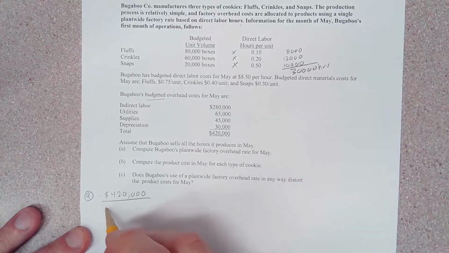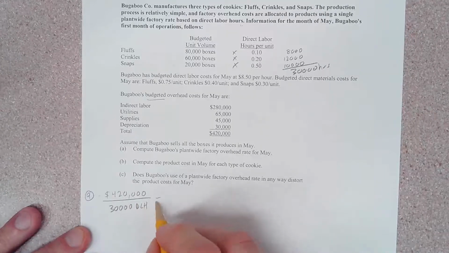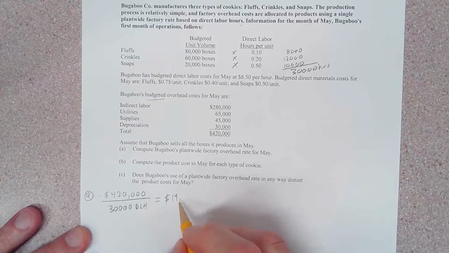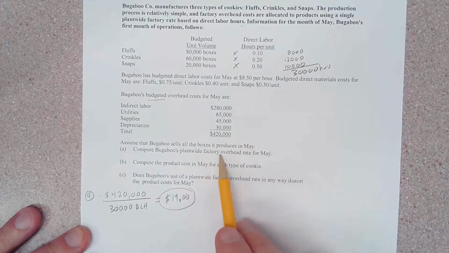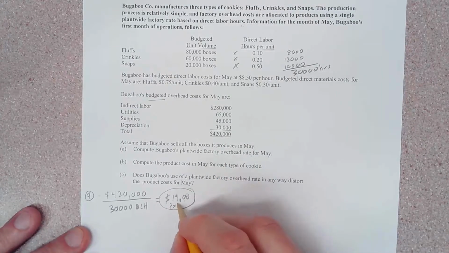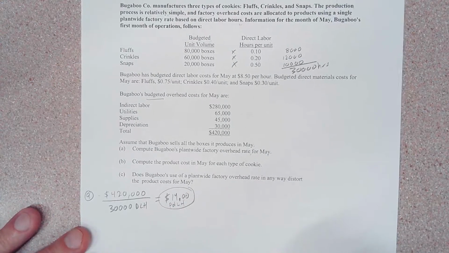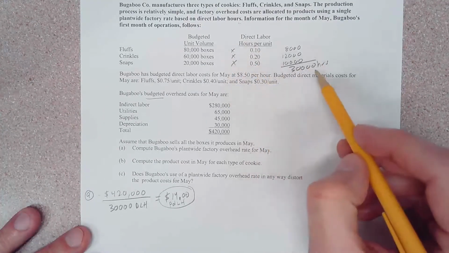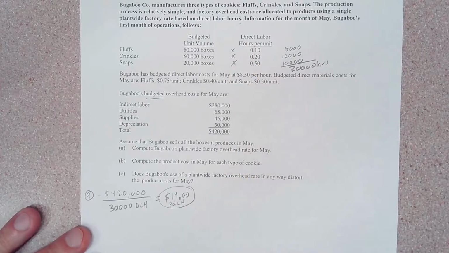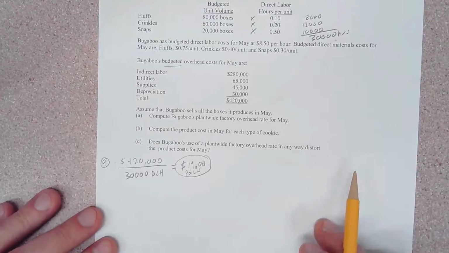So then we can come down here to direct labor hours, and we can come up with our plant-wide factory overhead rate for May: $14 per direct labor hour. That's all we have to do. That's all the question asks for. You can see how we did this calculation to come up with 30,000. The 420,000 was provided to us. We didn't have to add up anything.